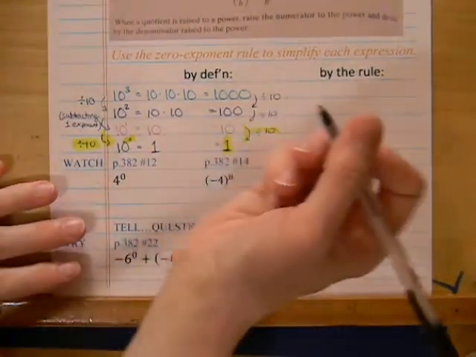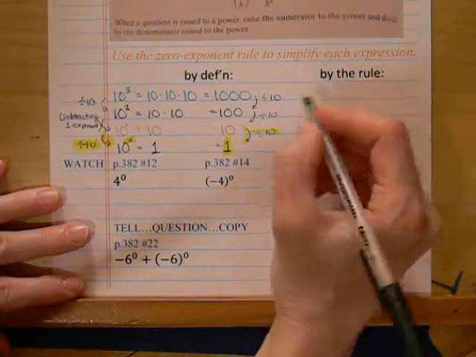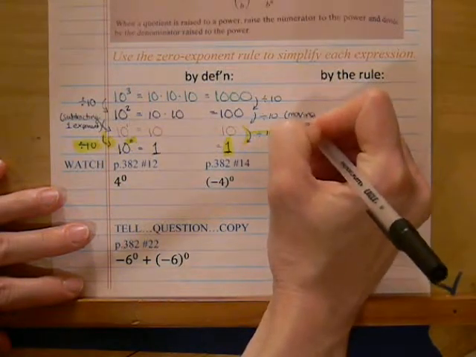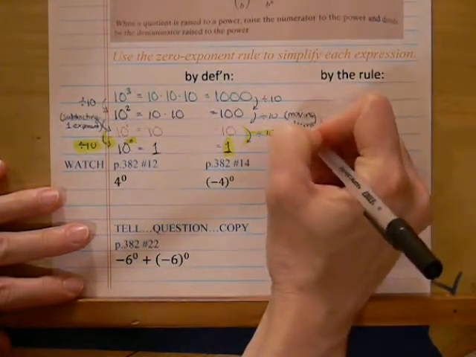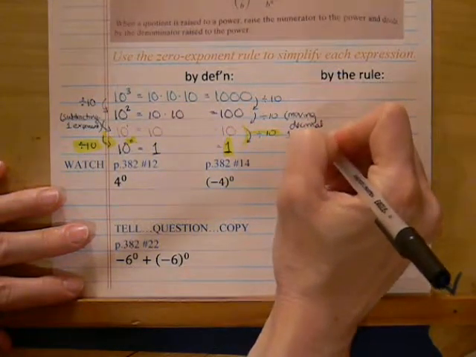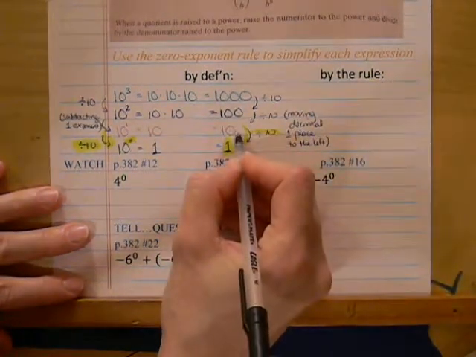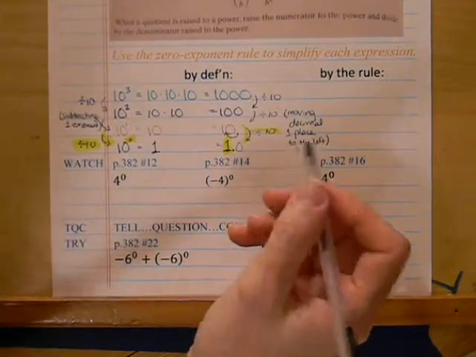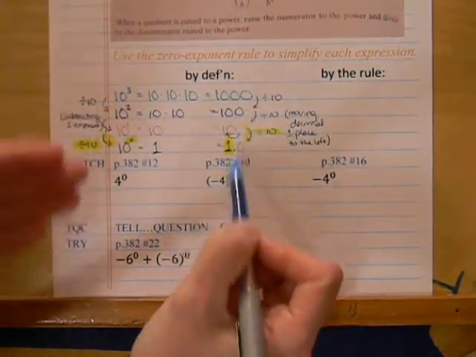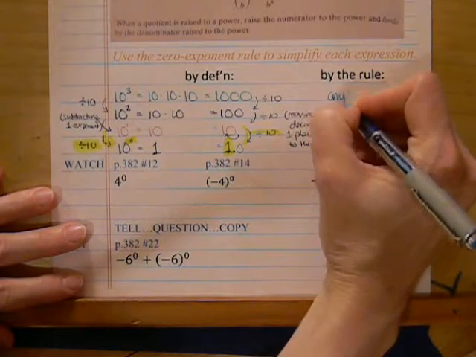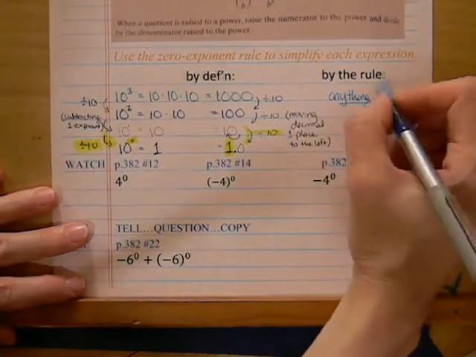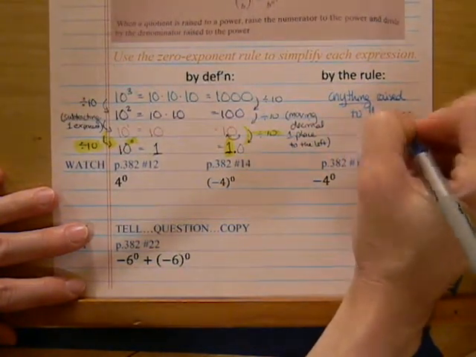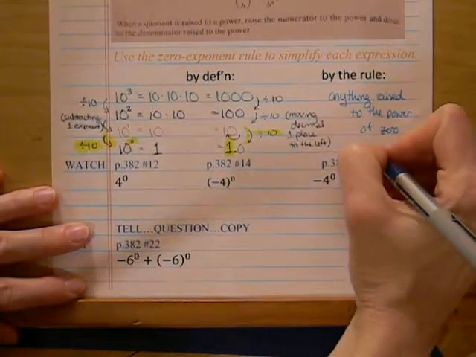But for now, there's one more thing I wanted to say here. When you're dividing by 10, what you're really doing is moving the decimal one place or unit to the left. That's what dividing by 10 is. So imagine the decimal's right here. You'd move it to the left one. That would put you at 1.0, or just plain 1. So the rule that we're seeing here based on this pattern is that anything raised to the power of 0 equals 1.